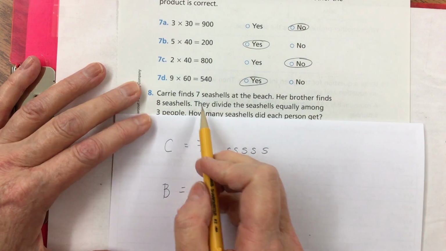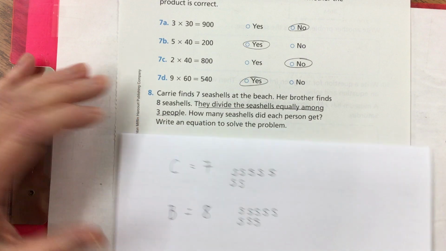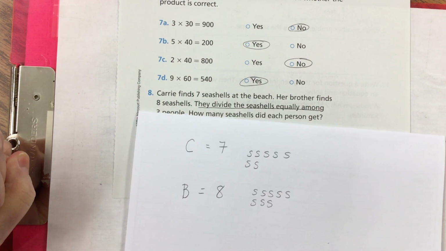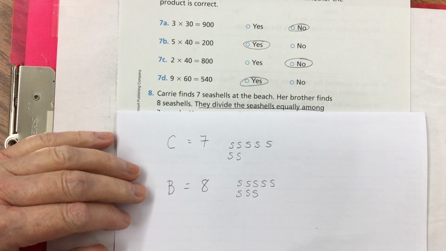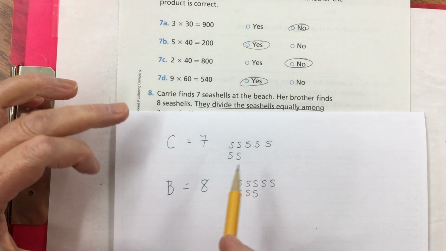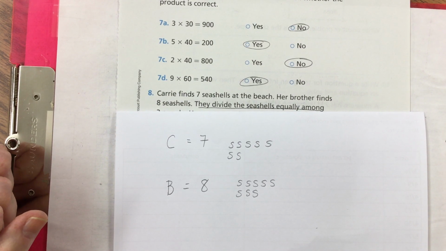They divide the seashells equally. So we need to know what a first step question would be on this. We have to do something before we can do any dividing. I'm hoping that you know that we would need to find out how many seashells they have all together. That's the first step question.